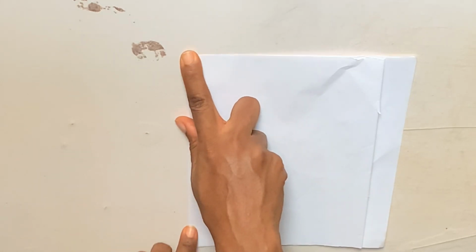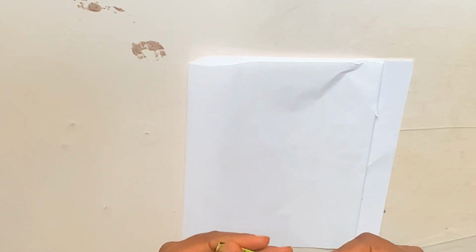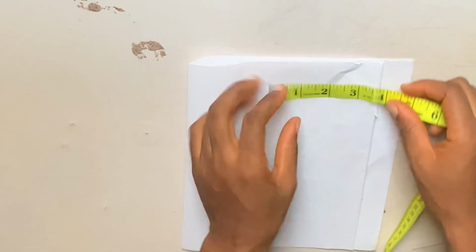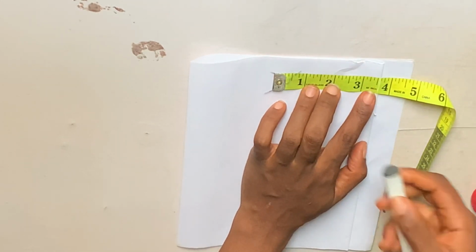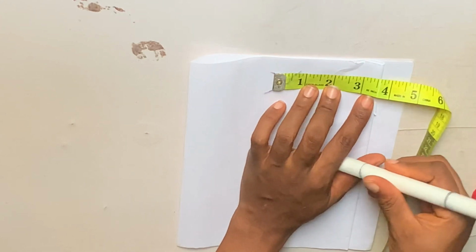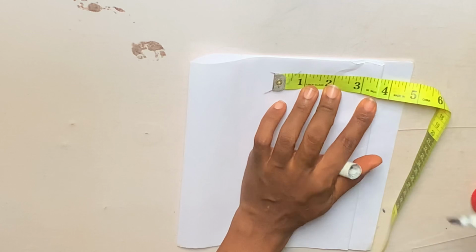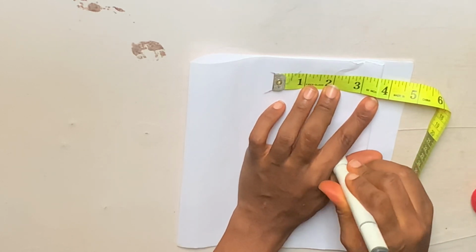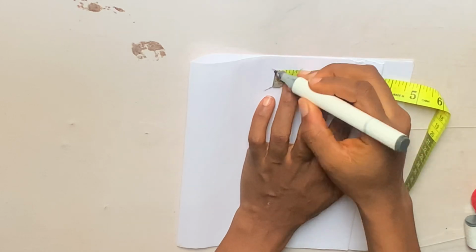So for the newborn, shoulder measurement is 7.25 inches, divided by 2. That's approximately 3.6. So I'm going to mark 3.6 inches here.